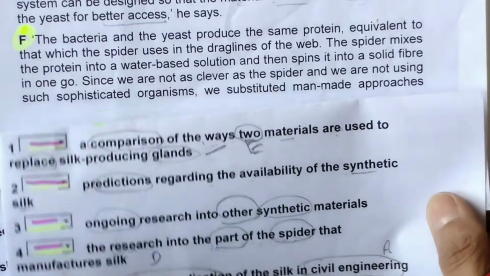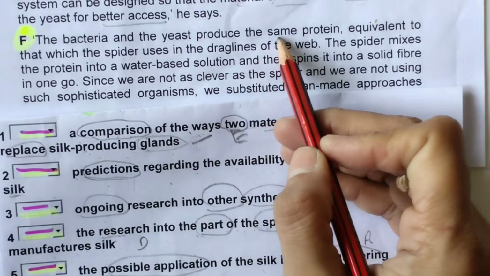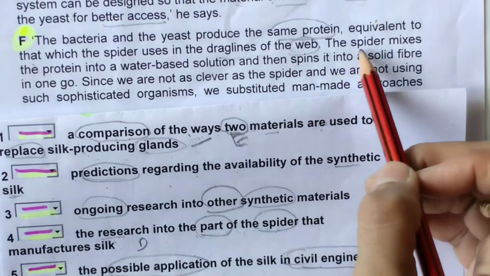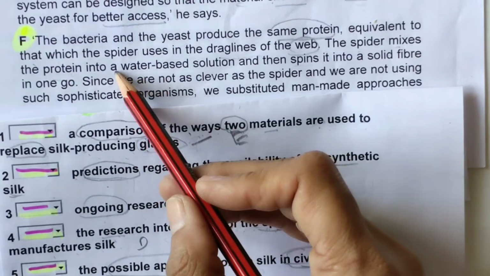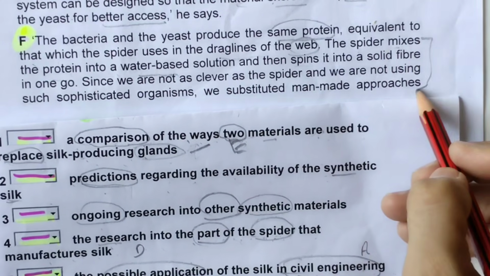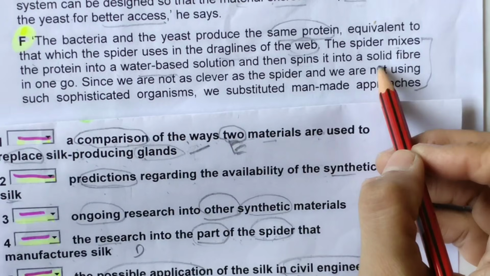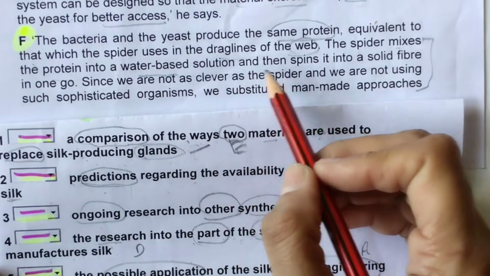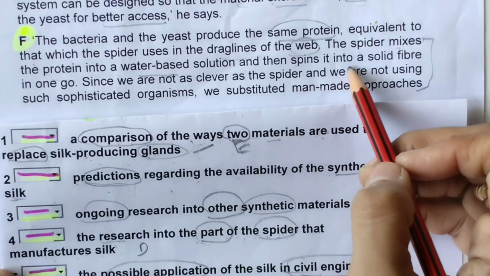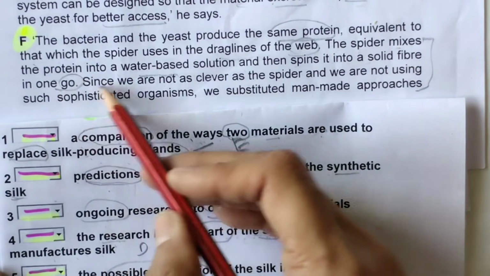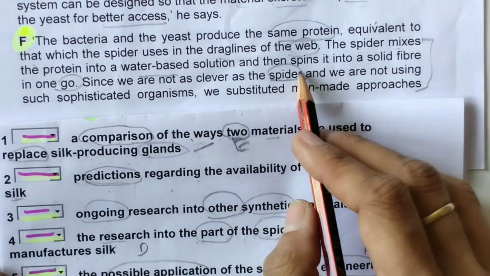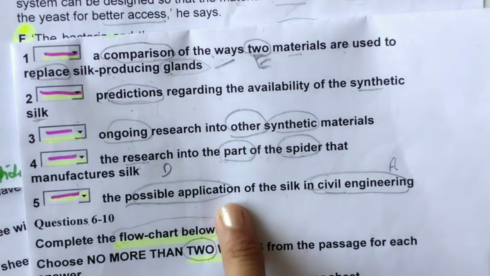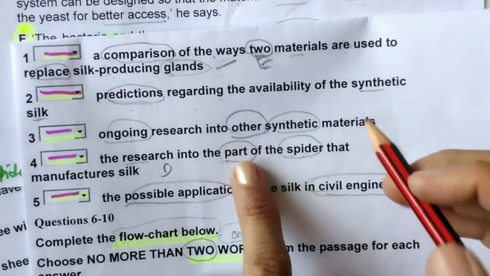Again these two materials they are using. The bacteria and yeast produce the same protein equivalent to that which the spider uses in the drag line of the web. The spider mixes the protein into a water based solution and then spins it into a solid fiber in one go. Since we are not clever spiders, so they are talking about some procedure where a spider does this, so I don't think it is matching with anyone. Okay, let's move to the next paragraph.